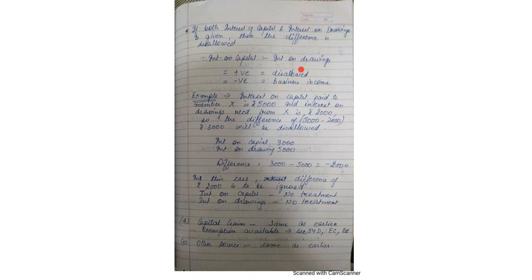So I have explained this with the help of an example. Suppose there is a member X of an AOP. This member received interest on capital of rupees 5,000 and the AOP has charged interest on drawings of rupees 2,000. So we will find the difference between these two.